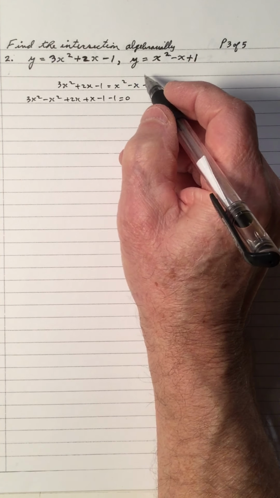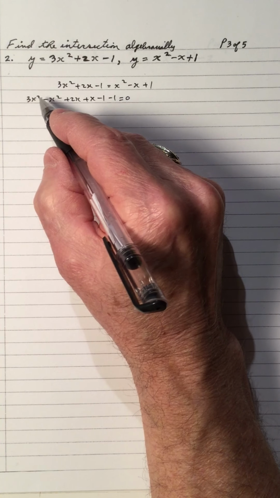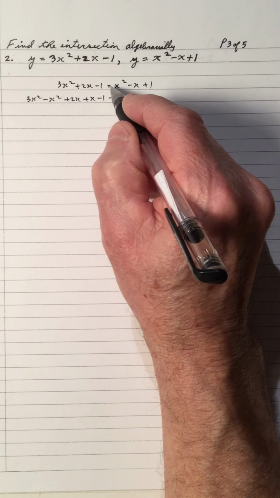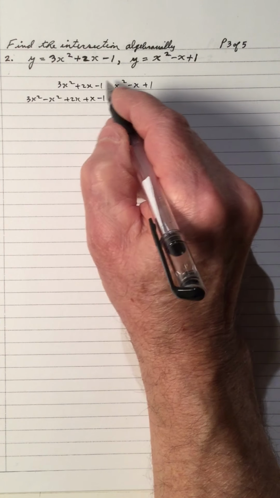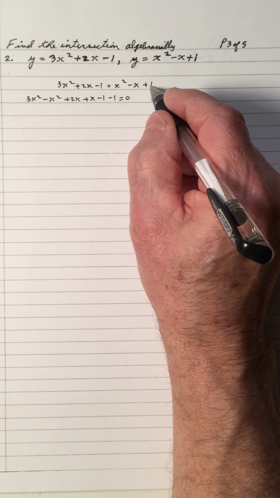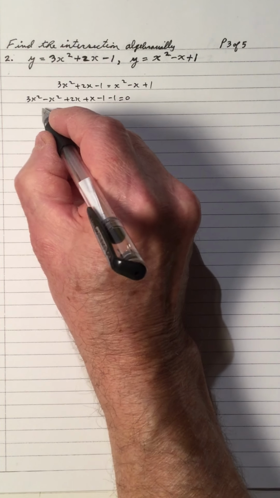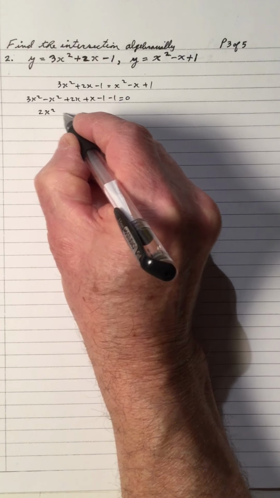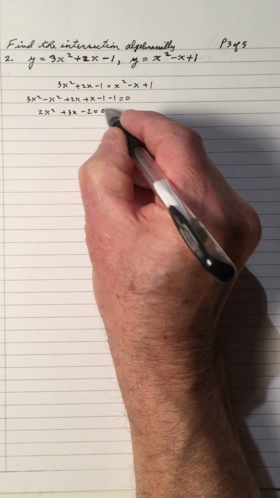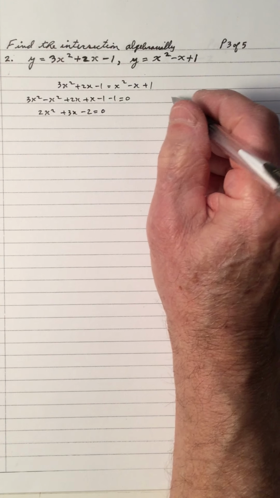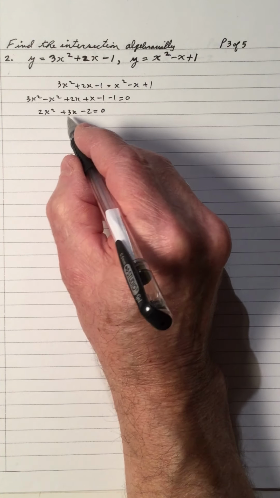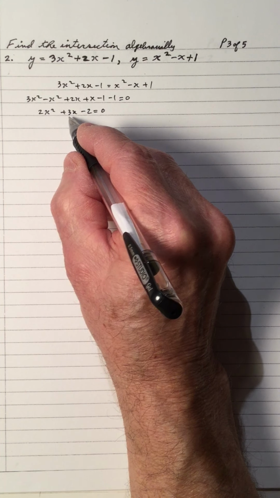equals 0. So I move all terms to the left side in descending order, and if I move them to the left side crossover, it changes sign. Positive becomes a negative, negative becomes a positive, and the plus 1 becomes a minus 1. So that gives me 2x squared plus 3x minus 2 equals 0. So I have a quadratic that's equal to 0, so I can do this two ways.